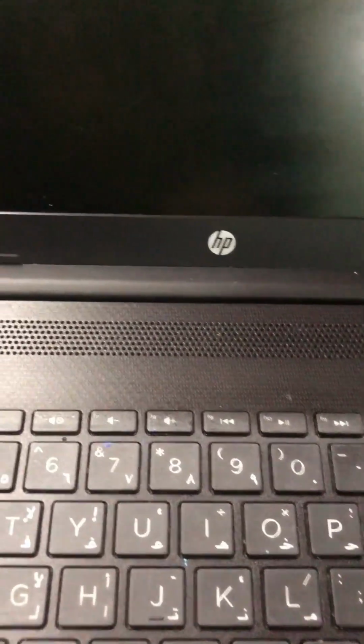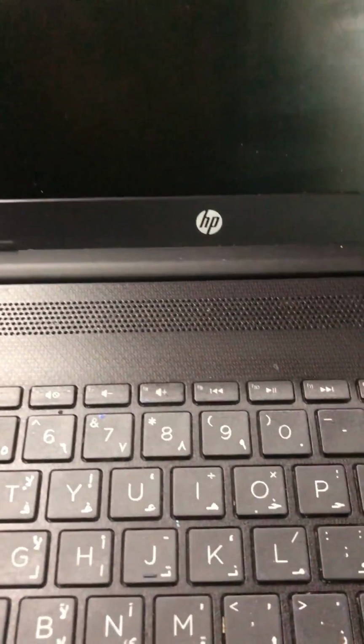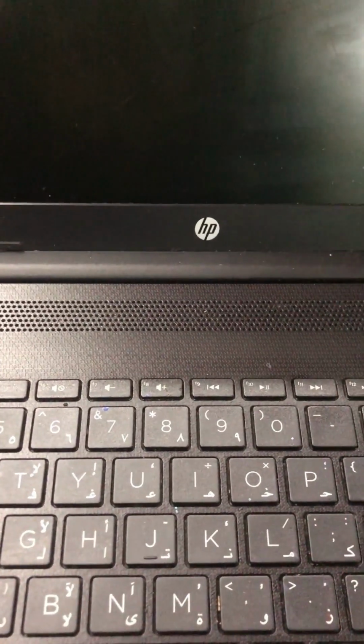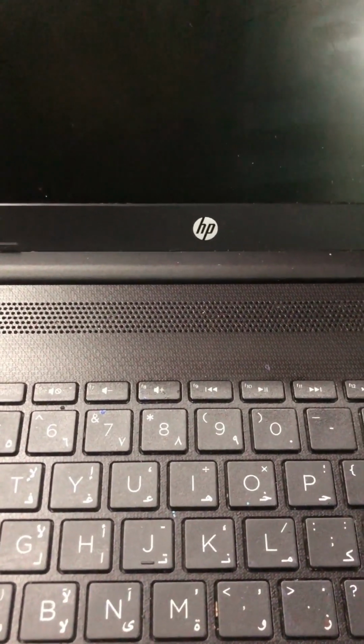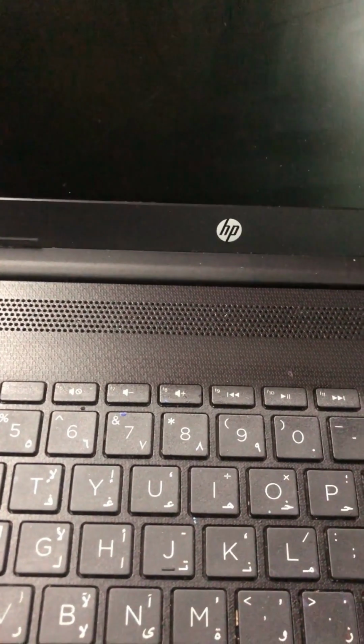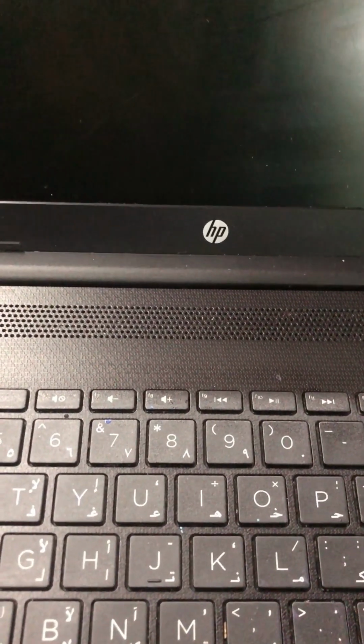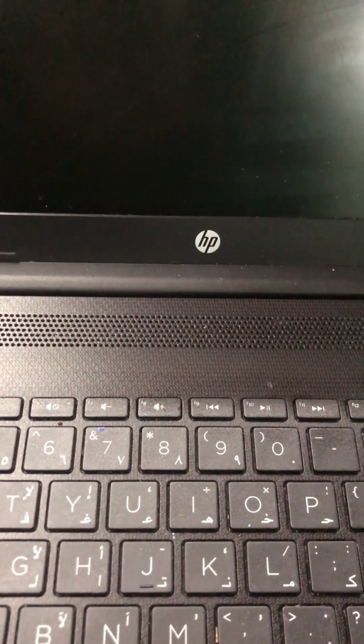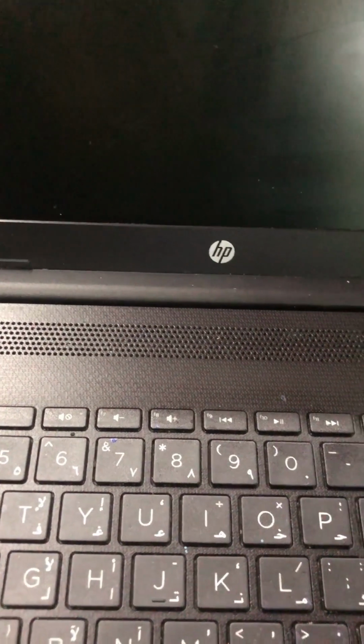Hello guys, today I'm going to show you how to fix an M.2 SSD not displaying the partition when you format this laptop.